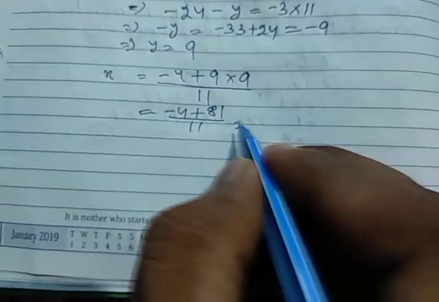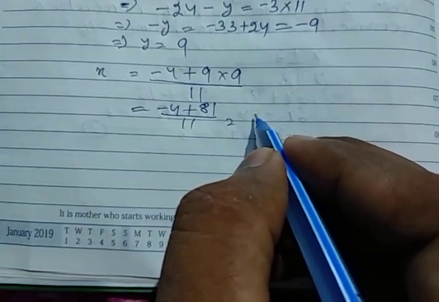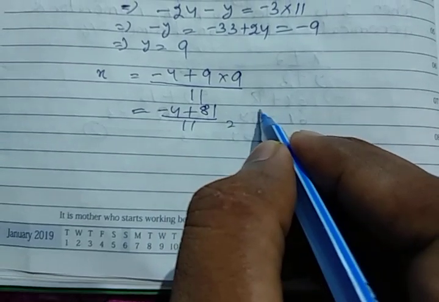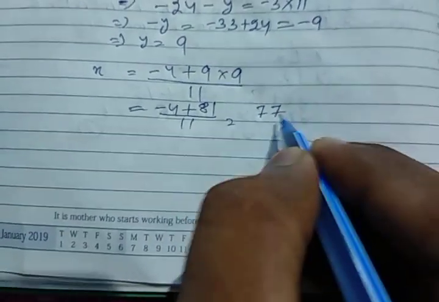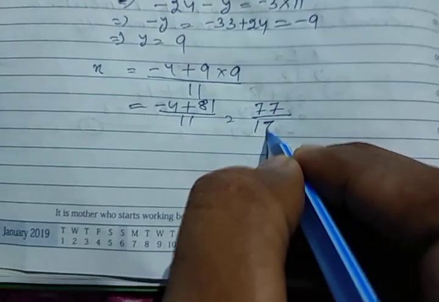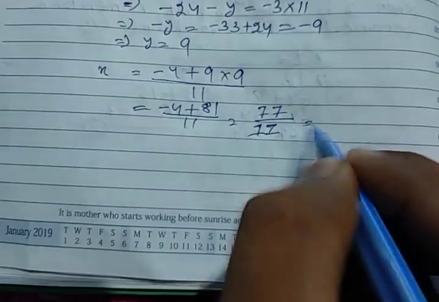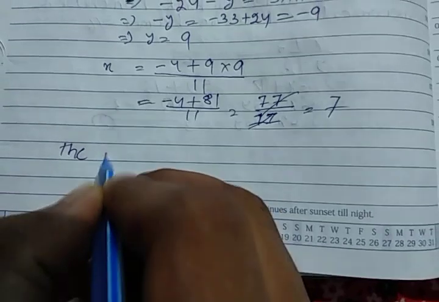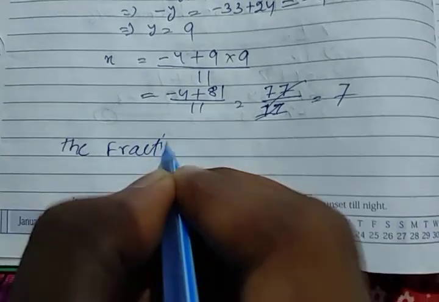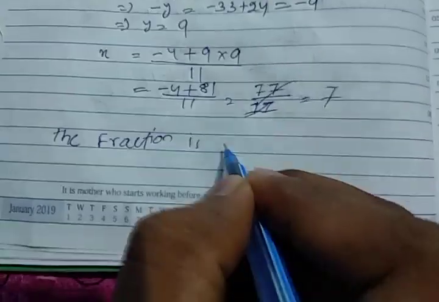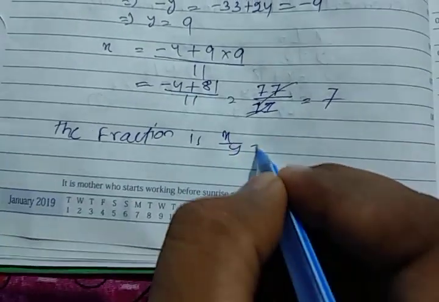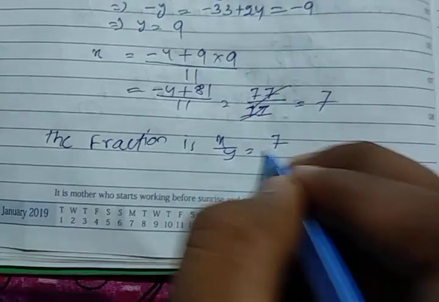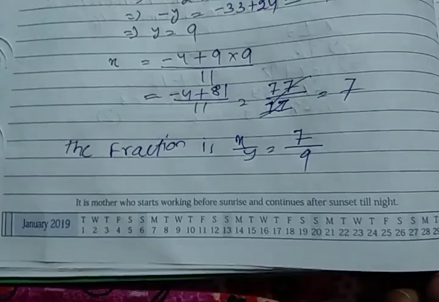The signs are different, so subtract 4 from 81, that is 77 by 11. We get 7. So the fraction is x by y, so x equals 7 and y equals 9.